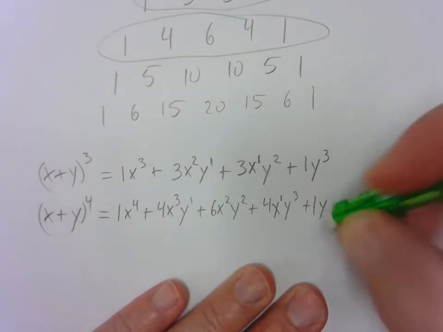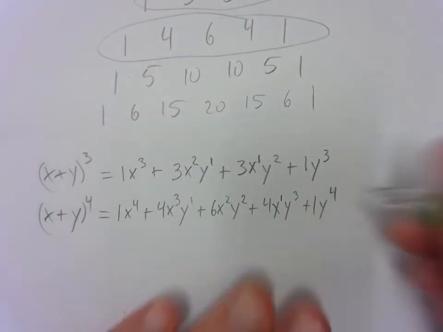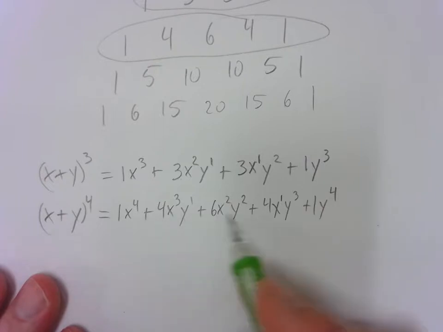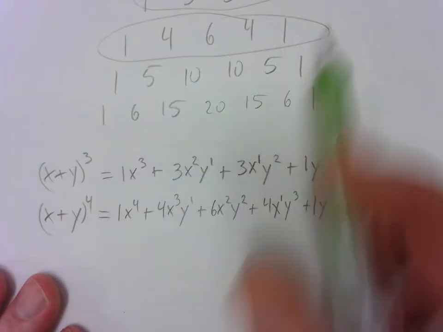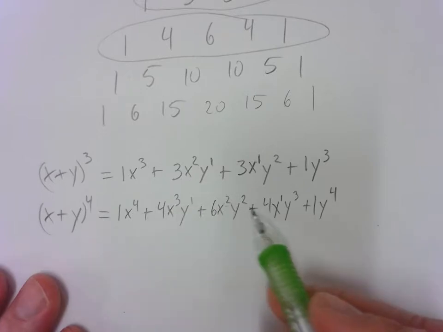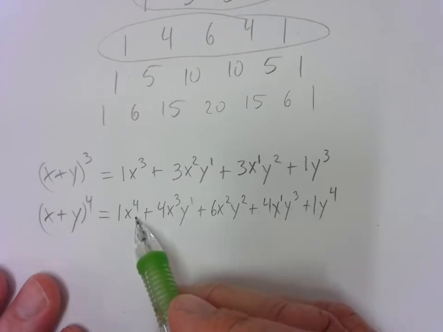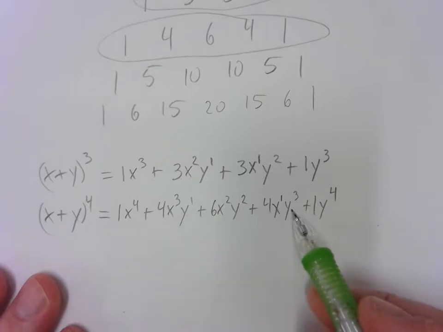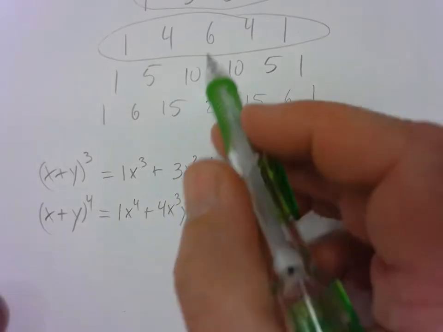I was looking at the last one by accident, but I caught my mistake. So it's 1, 4, 6, 4, 1, and it matches there. And then it's x to the 4th, x to the 3rd, x to the 2nd, x, and no x. And then no y, y to the 1st, y to the 2nd, y to the 3rd, y to the 4th.